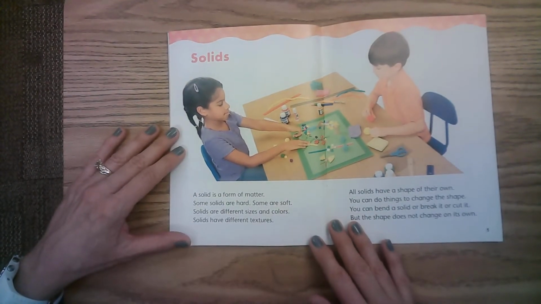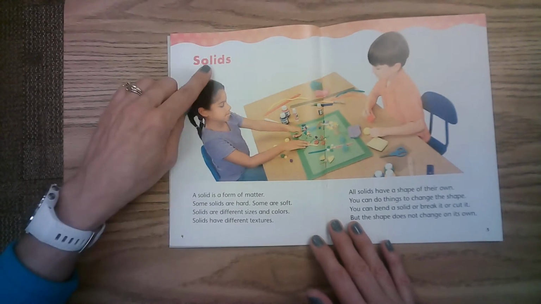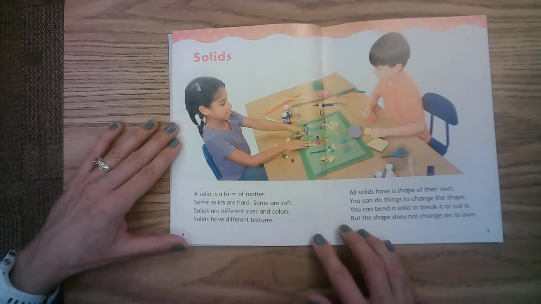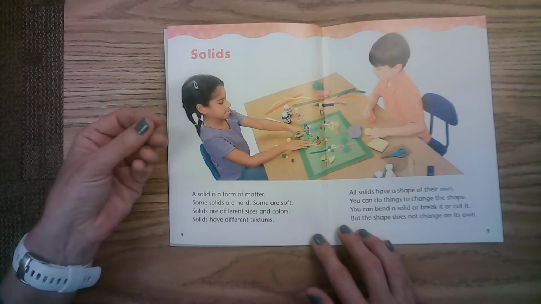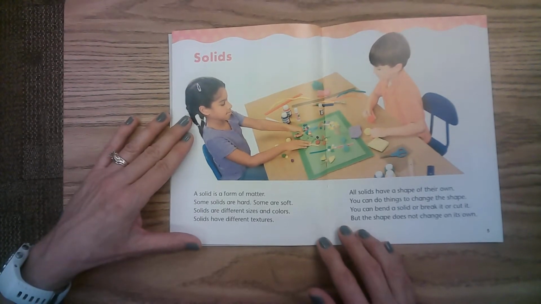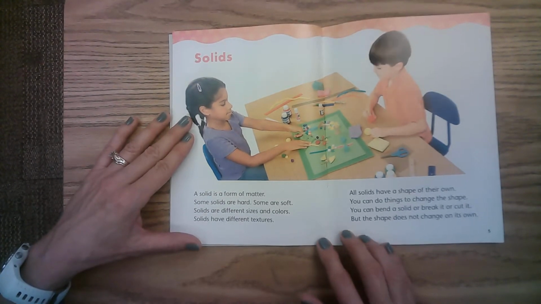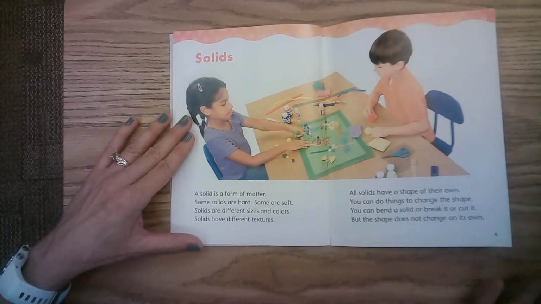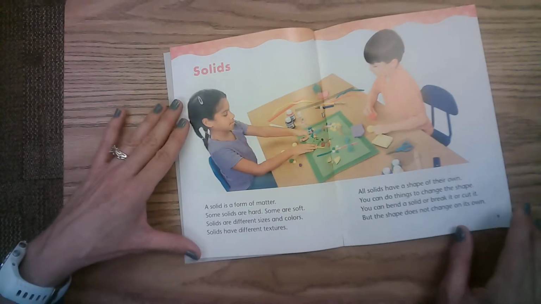Okay, our first type of matter, solids. A solid is a form of matter. Some solids are hard, some are soft. Solids are different sizes and colors. Solids have different textures, so texture is how it feels. All solids have shape of their own. You can do things to change the shape. You can bend a solid or break it or cut it, but the shape doesn't change on its own. So it's not going to change by itself. You have to do something to make it change.